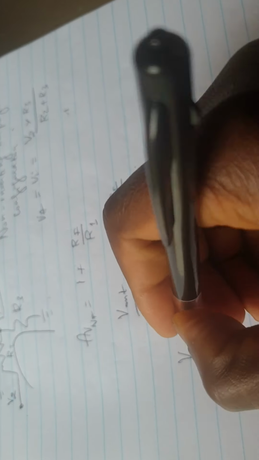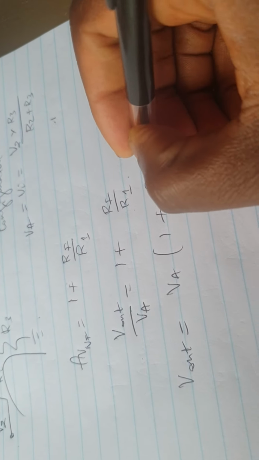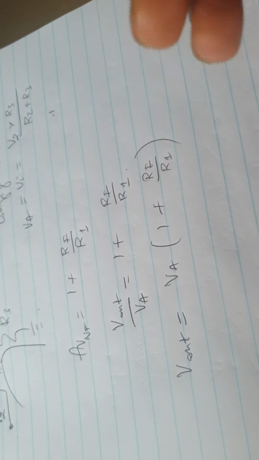That makes V out equal to VA times 1 plus RF over R1.